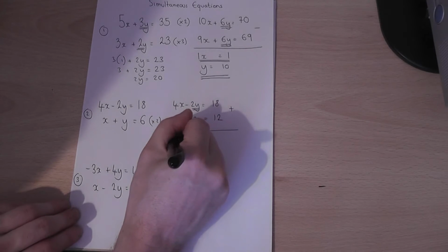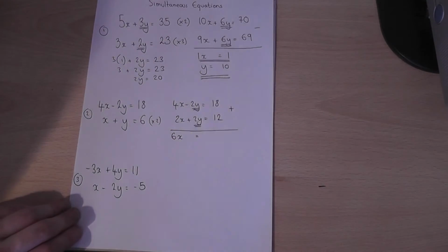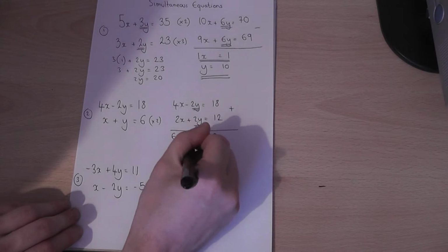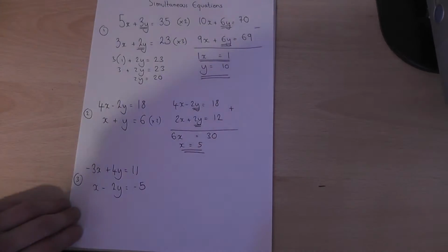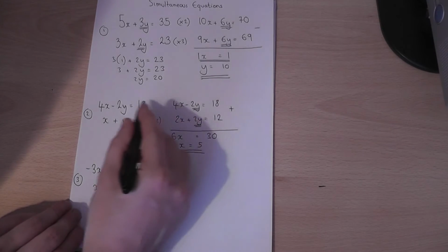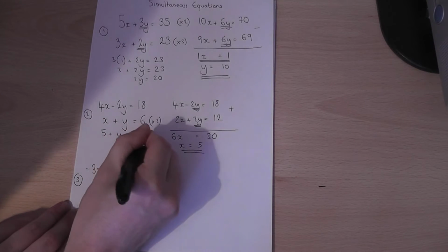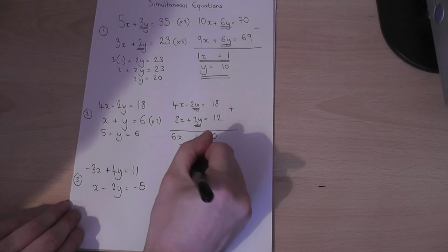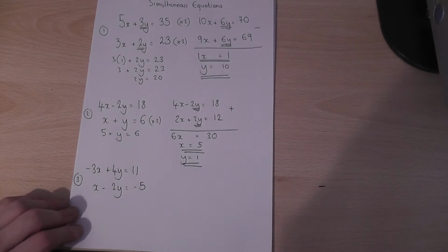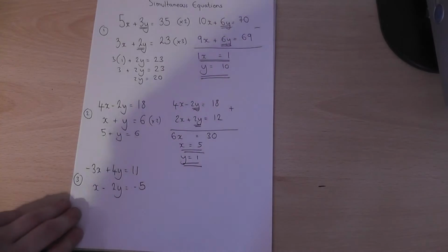4x plus 2x is 6x, minus 2y plus 2y cancels out. 18 plus 12 is 30. So 6 times x is 30, x must equal 5. That is one of the variables, but if x equals 5, if I pick the simplest equation of these 4, probably this one here, x is 5, 5 plus y equals 6, therefore y must equal 1, because 5 plus 1 equals 6. So these are the 2 solutions to the original simultaneous equations.